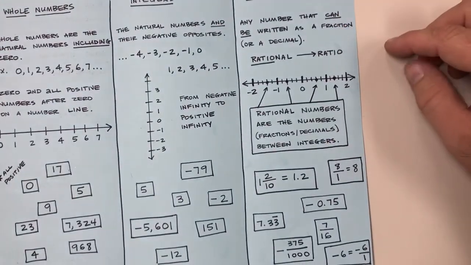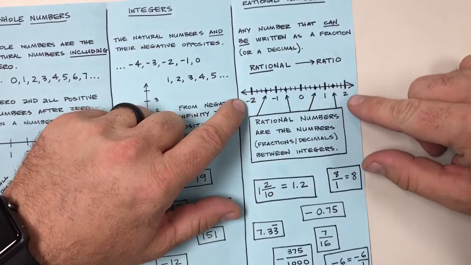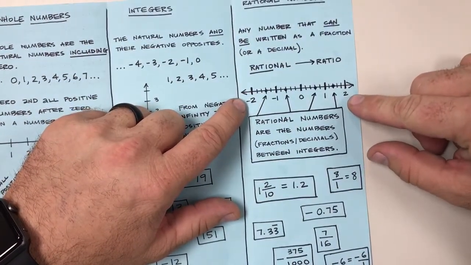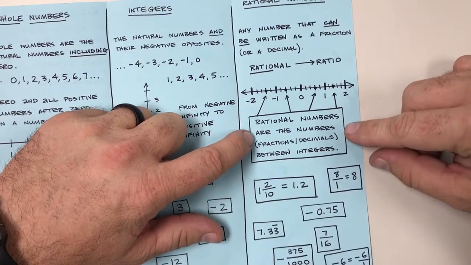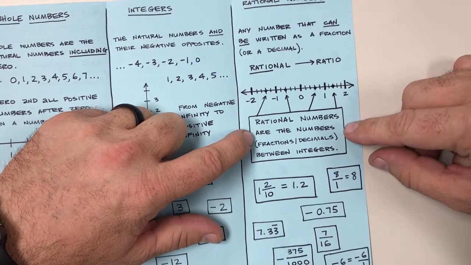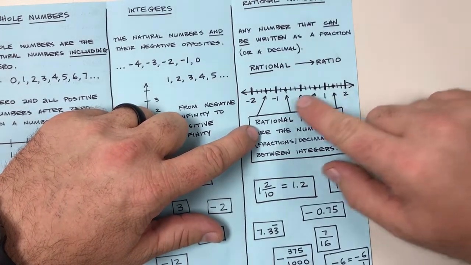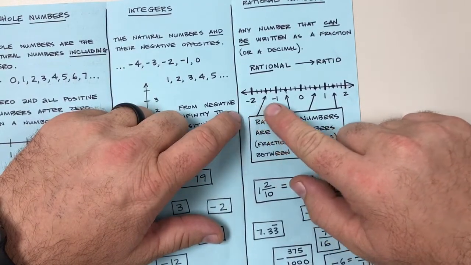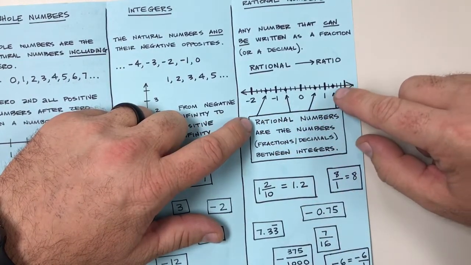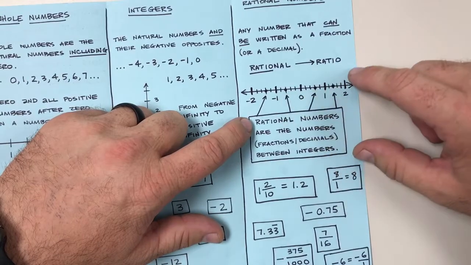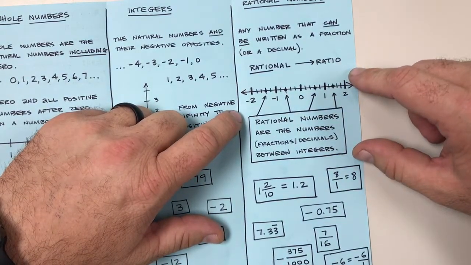A good illustration was to do a number line and talk about how rational numbers are the numbers between these integers on the number line. So between our positive and negative numbers, these other spaces in between, those are the rational numbers.